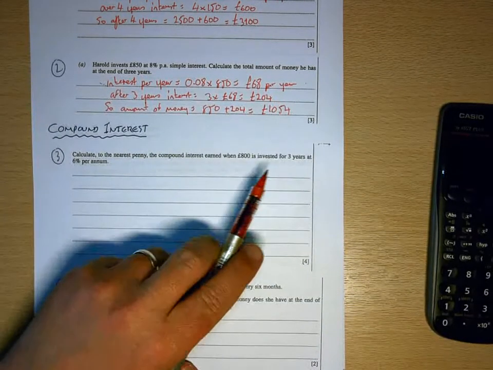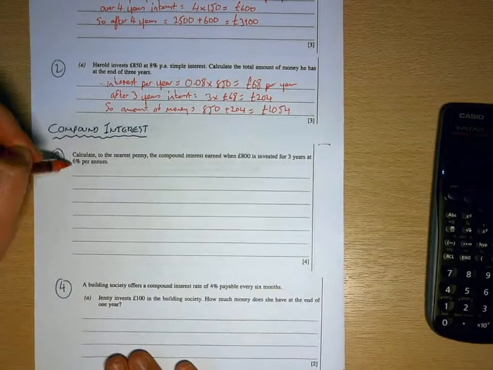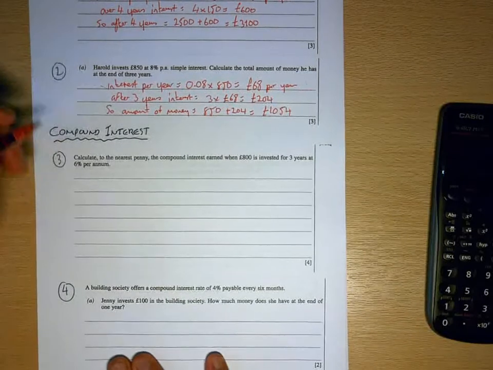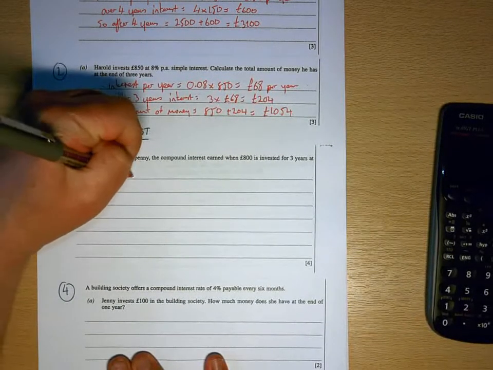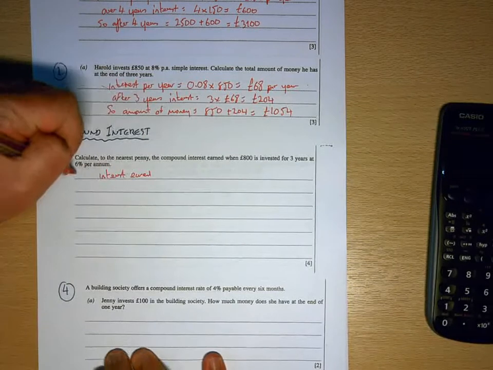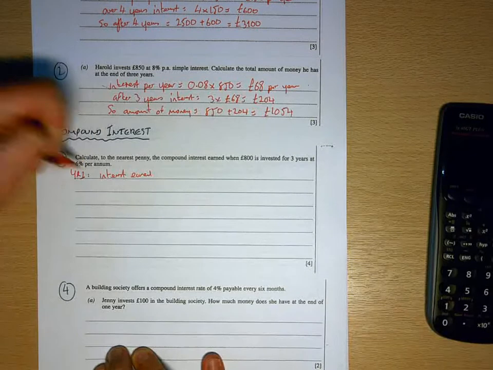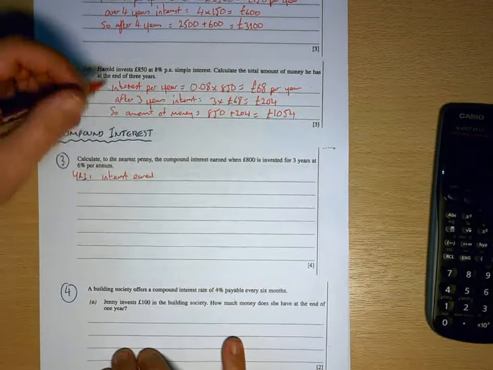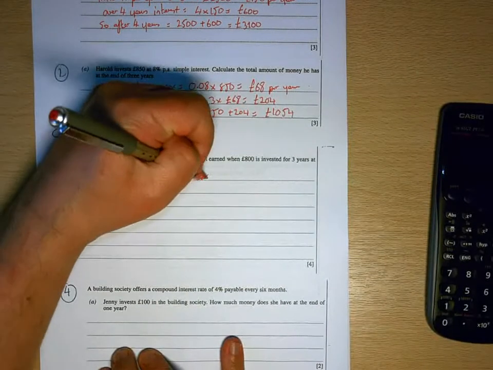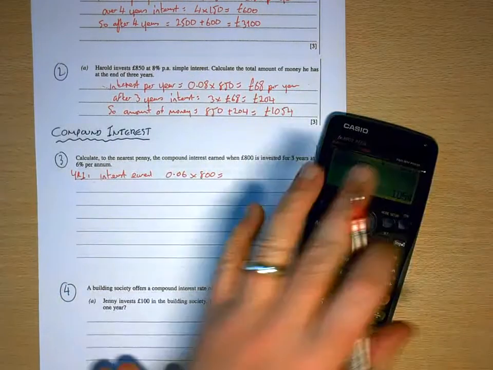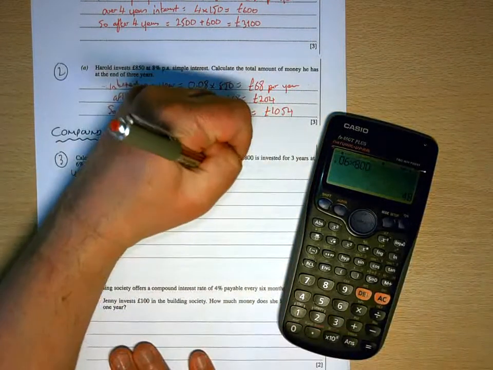If £800 is invested for 3 years, the interest earned in the first year is the same as we did previously. So if we call this year 1, in the first year the interest earned is going to be 0.06 times 800, £48.